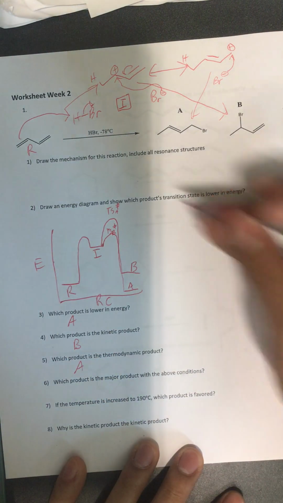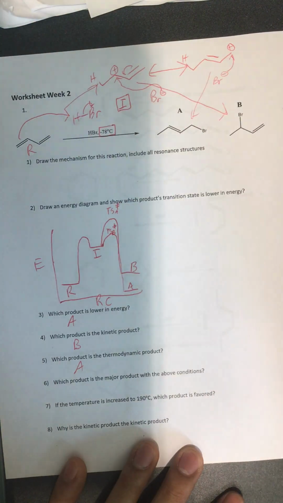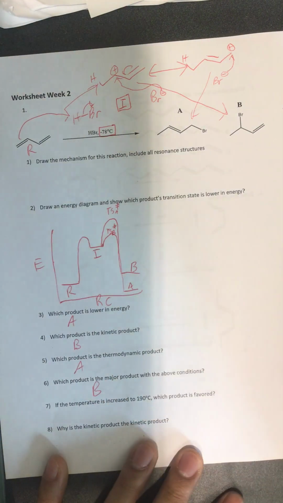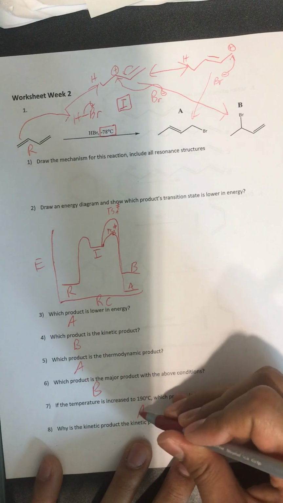Which product is the major product? This is at cold temperature, minus 78 degrees Celsius. So if it's minus 78, that means you're going to favor kinetic, so this is going to be B. When the temperature increases to 190, you're going to get the thermodynamic product.